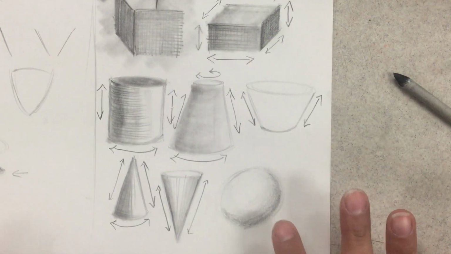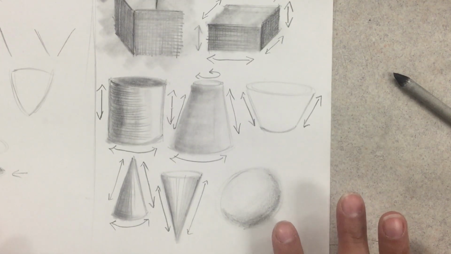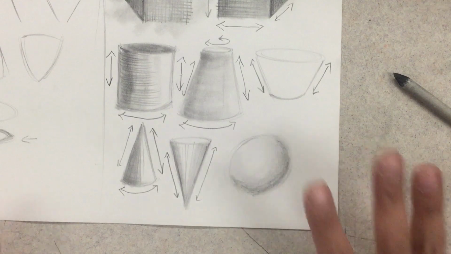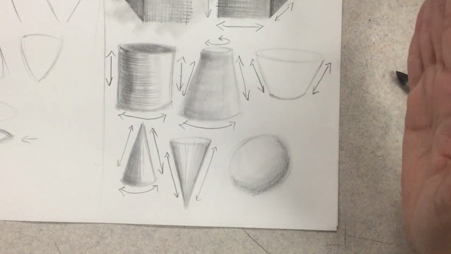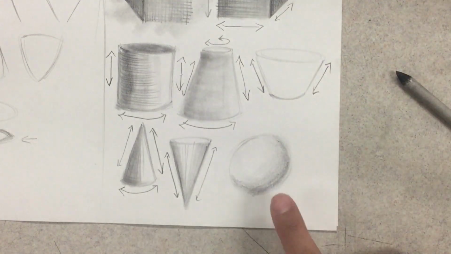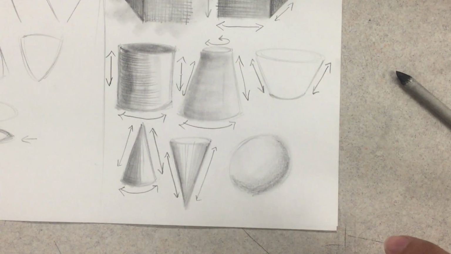And then the ball or sphere that we started last time, just leave it alone, ignore it, because you're going to have a whole day. It'll probably be like 45-minute shading practice where you're shading the sphere and you're watching a video about it. It's like 15 minutes long, and you're going to pause it in between.